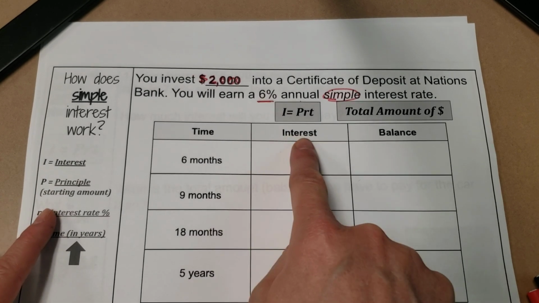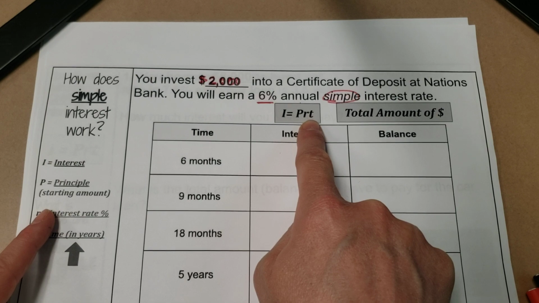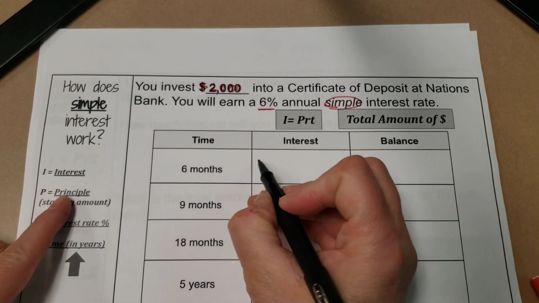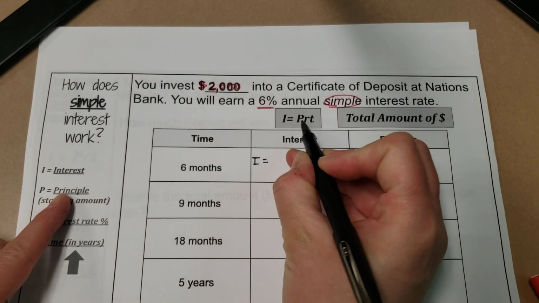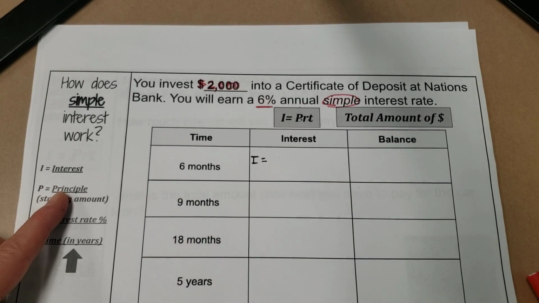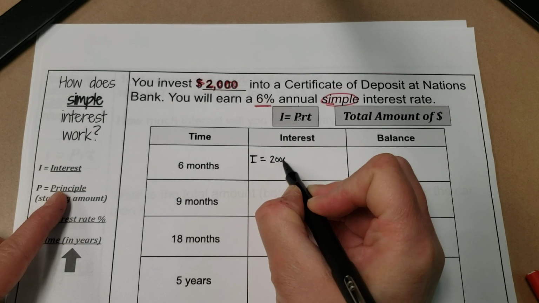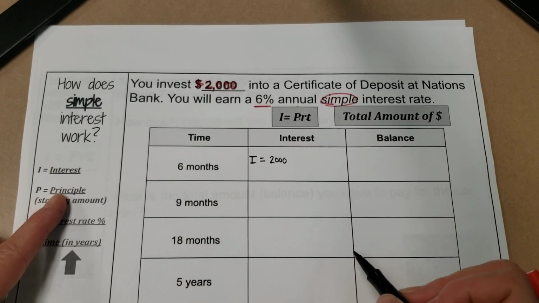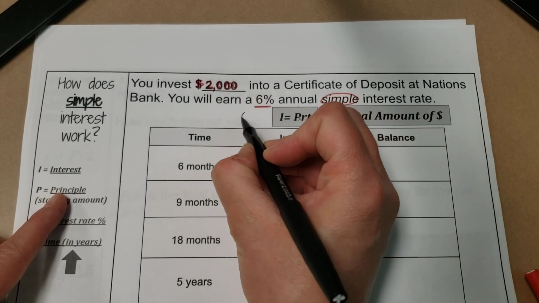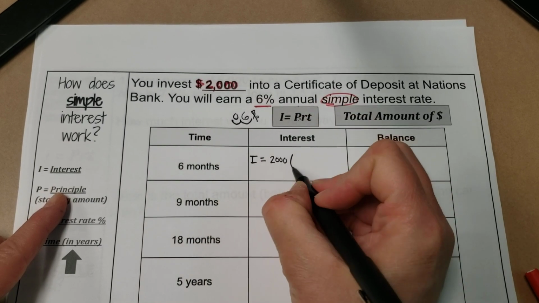So right above where you see interest, let's write that I equals PRT. This is how we're going to calculate interest. So to find interest, we're going to take principal times rate times time. So our principal is our starting amount of money, and that's $2,000. So we're going to take $2,000 and we're going to multiply that by the rate. The interest rate is 6%, but we need to change that percent into a decimal. So 6%, we can back it up, take it off, 0.06.